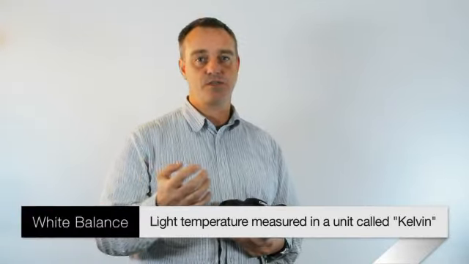Talking about white balance, what we have to think about is the fact that light is not white. So if we think about a sodium street light, as in this picture here, what we get is an orange light coming off the street light. Whereas if we look at the light coming out of a fluorescent tube, we see that the light has a greeny blue tinge to it, as we see in this picture here. So light has different colour casts or temperatures, and we measure these in photography in a unit called Kelvin.